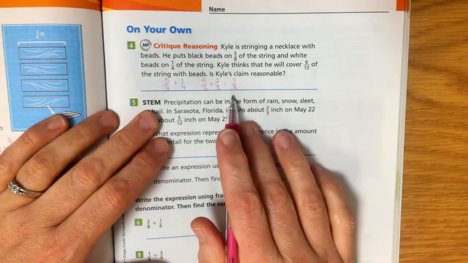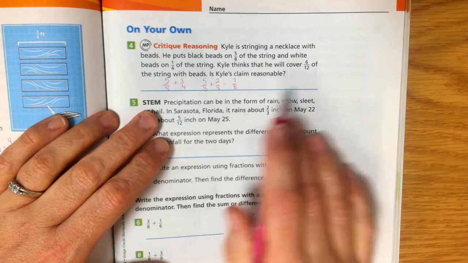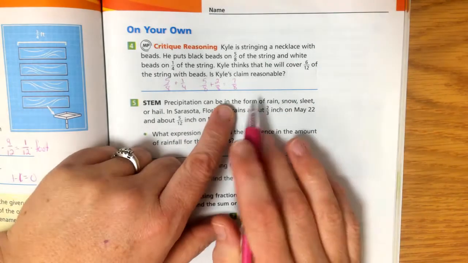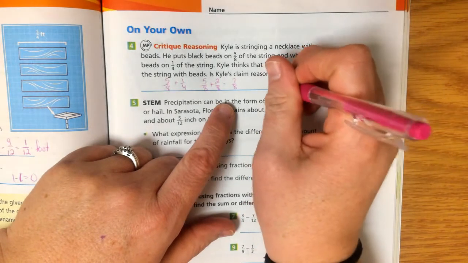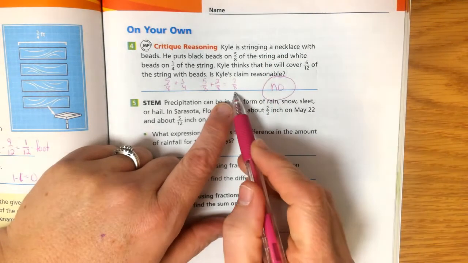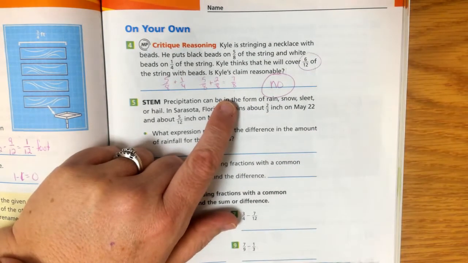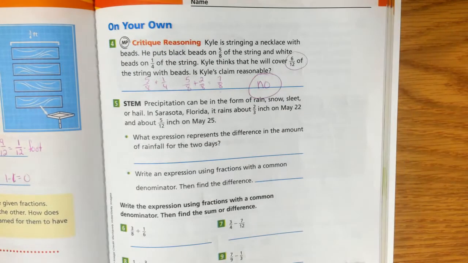7/8 is almost 1 whole. 6/12 is exactly half. So is his claim reasonable? No. Because 7/8 is almost 1 whole, and he's thinking he's only going to cover 6/12, which is exactly 1/2. So his claim is not reasonable.